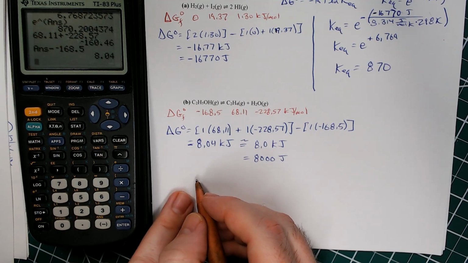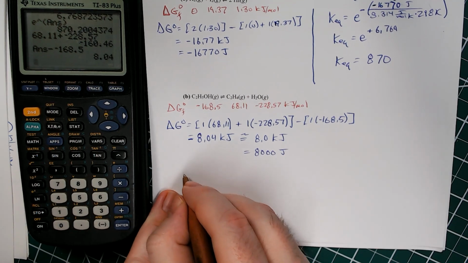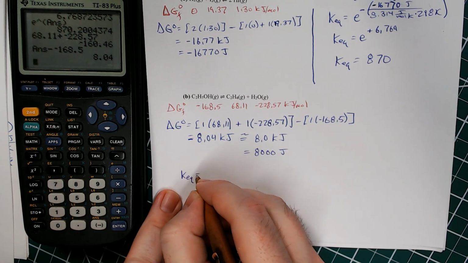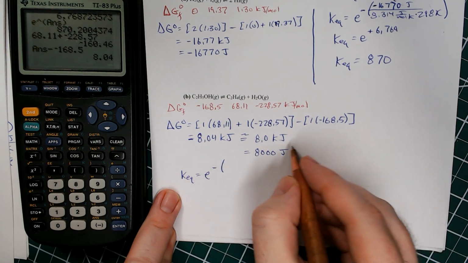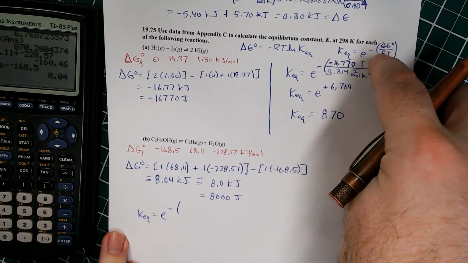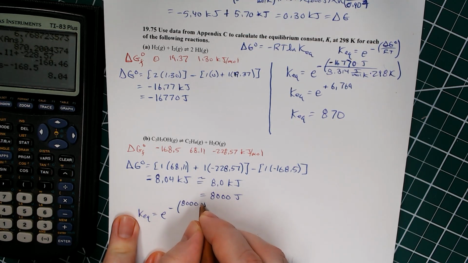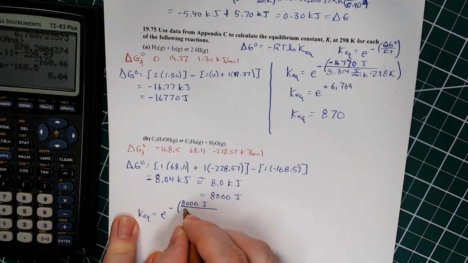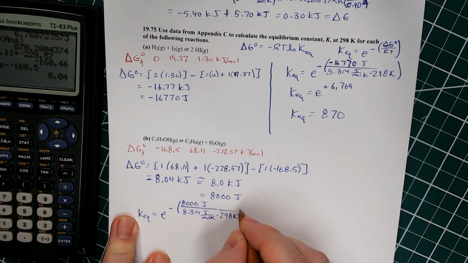So now let's put that into our formula. So I'm just going to write it down here. So KEQ is equal to e to the negative, and then up on top for our delta G, I'm going to bring this over. Our delta G is 8,000, so 8,000 joules. And then 8.314 joules per mole Kelvin, and 298 Kelvin.